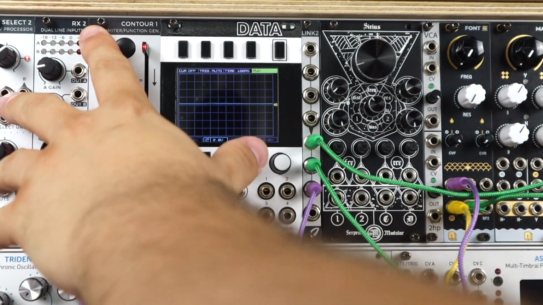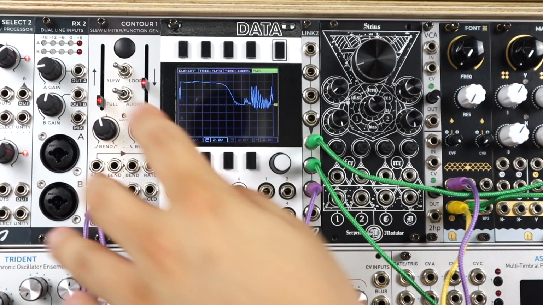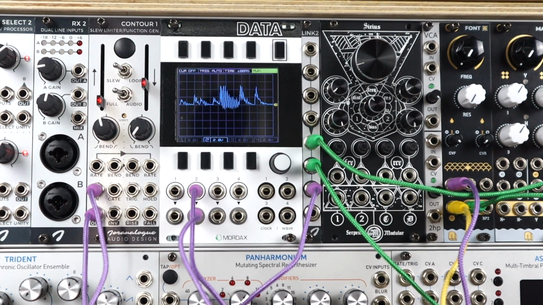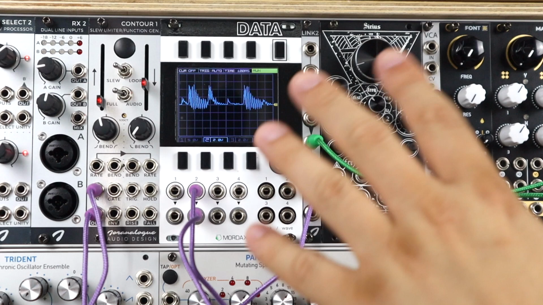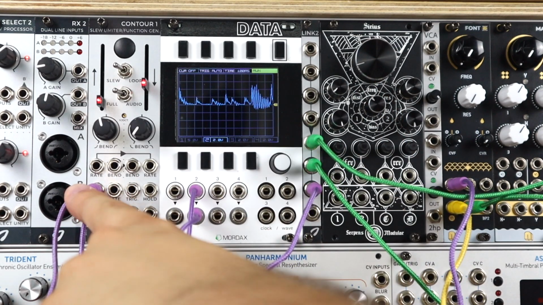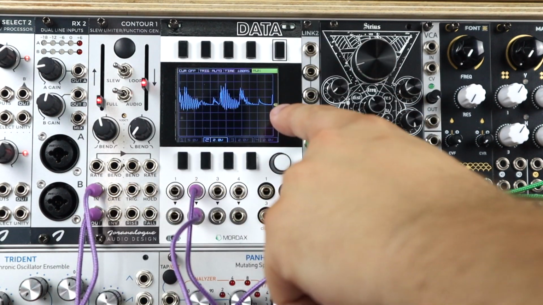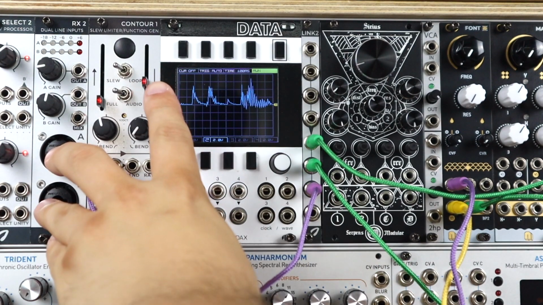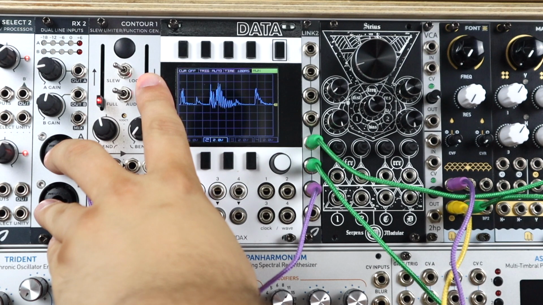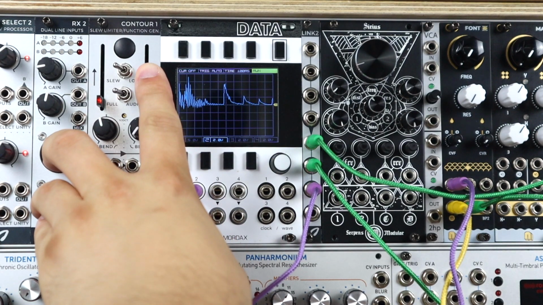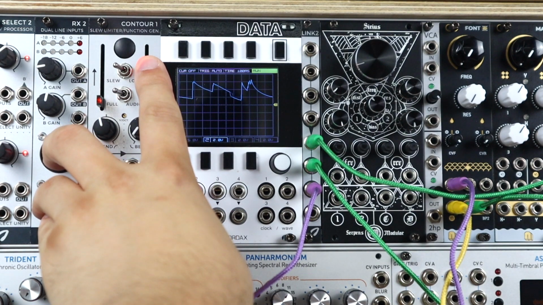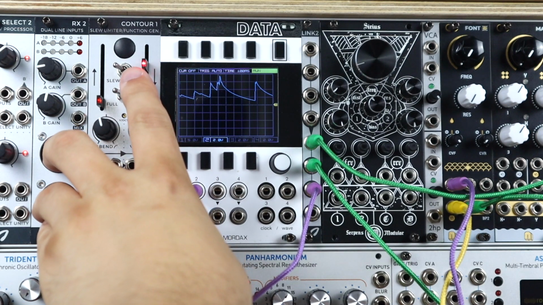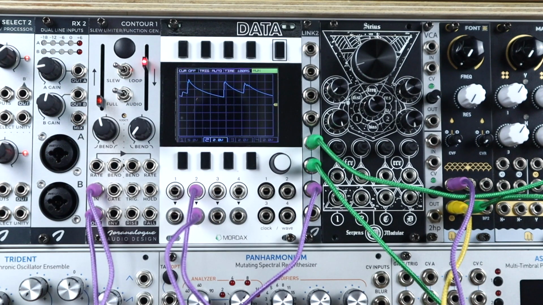Now bringing the attack right down, we can use the fall time as the decay for the envelope. And again, this is the drum break into Contour 1 and the output into the data scope, and then out to modulate the filter's cutoff. So getting rid of all this excessive information with a longer fall time. We can hear rhythmically it's following that drum break.